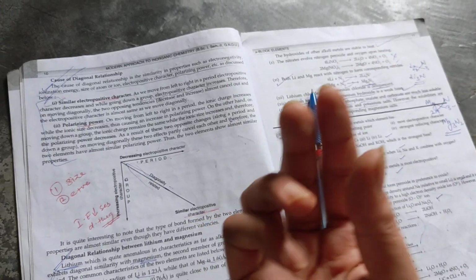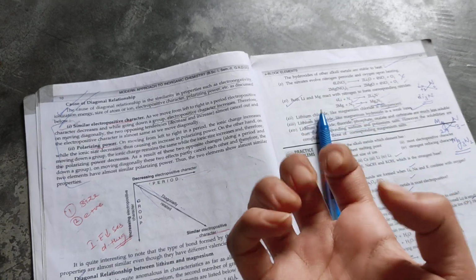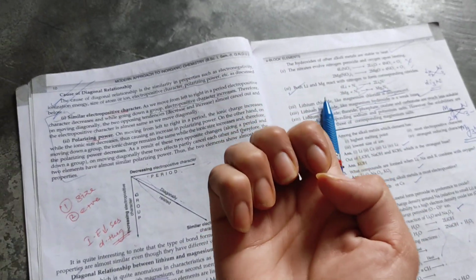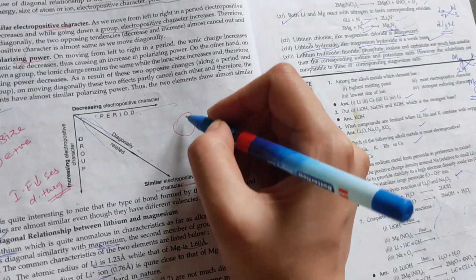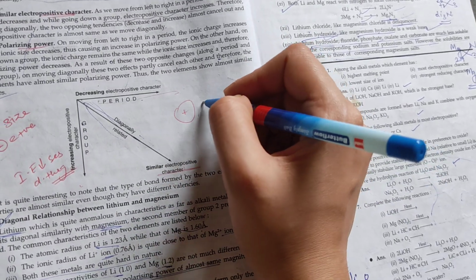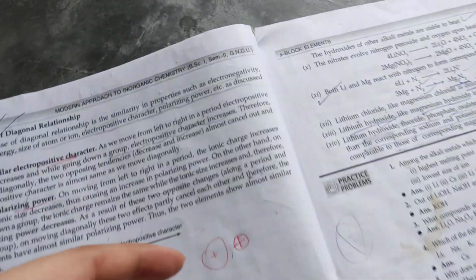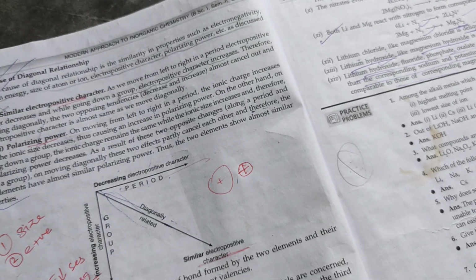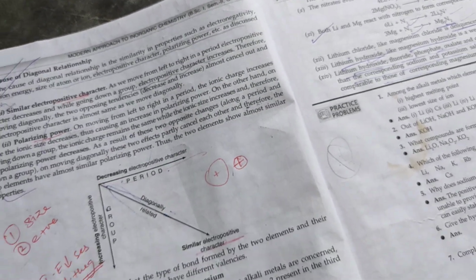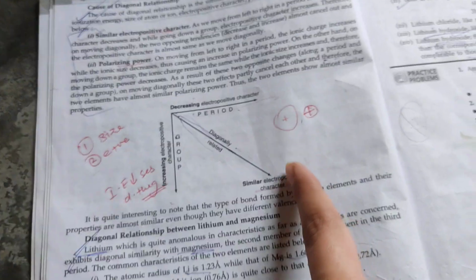So the small magnet will become a very powerful magnet because the charge is concentrated in a smaller and smaller space. See, a bigger one with a small positive charge, a smaller one with a bigger positive charge. That's why it is more polarizing. So when we move left to right, polarizing power increases, but down the group it decreases. So diagonally it is the same. Number 1, size, electropositive character, polarizing power.